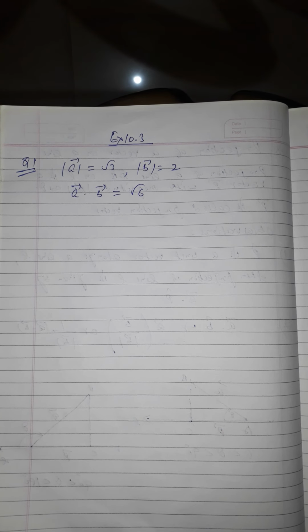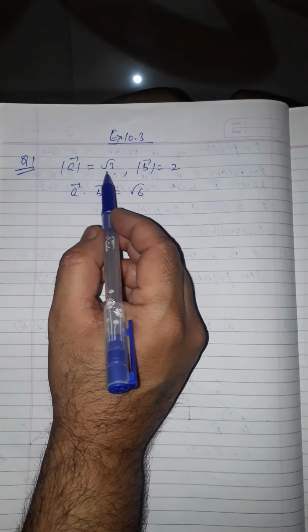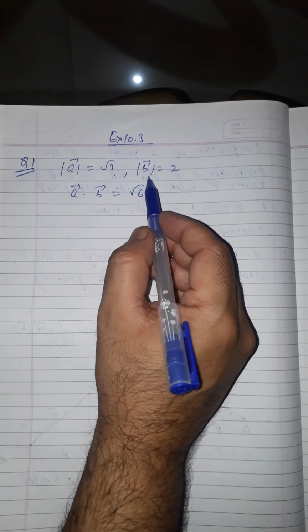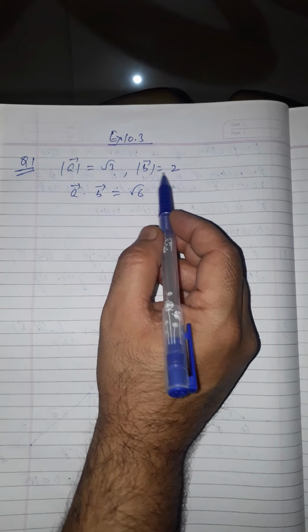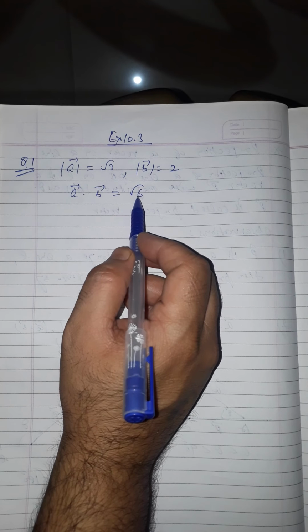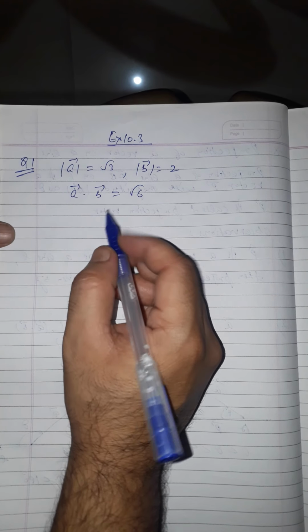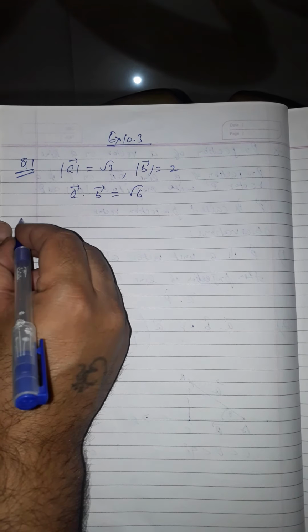Find out the angle between the two vectors, where the magnitude of vector A is equal to under root 3, the magnitude of vector B is equal to 2, and their dot product is equal to root 6. We have to find out the angle. So here is the solution, students.